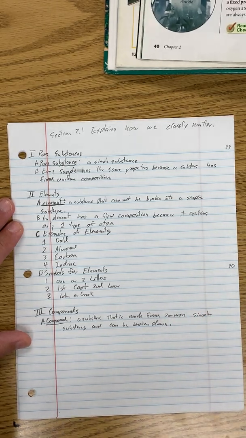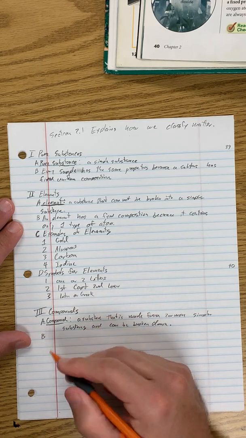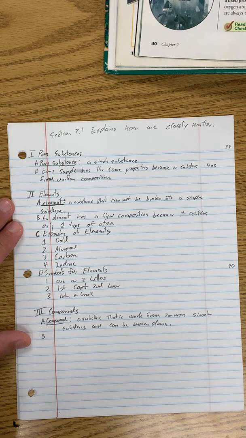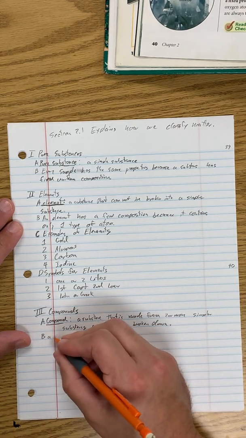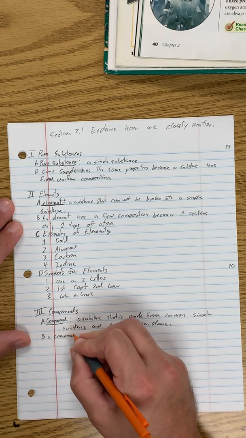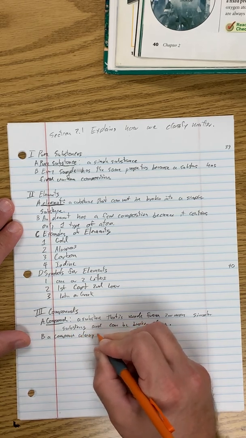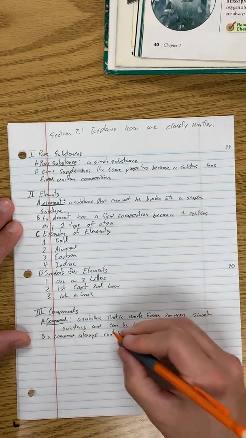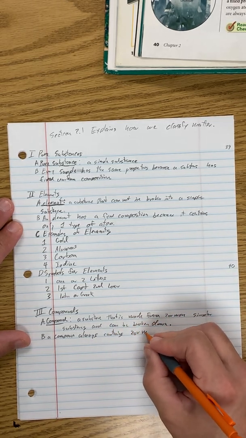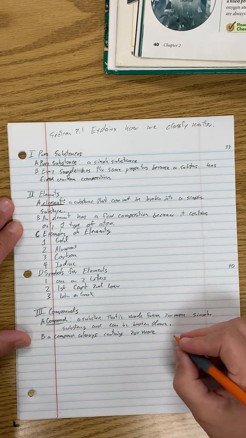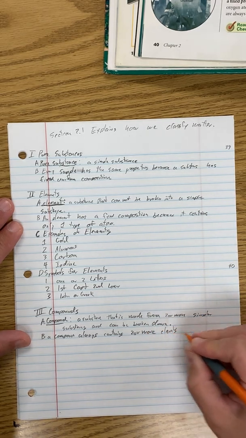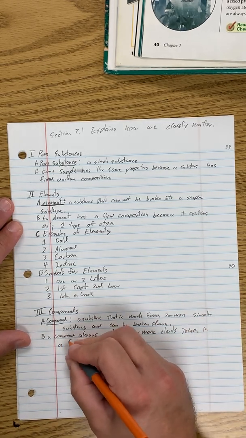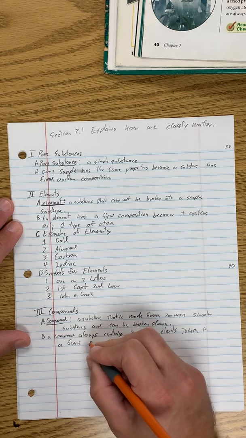Okay, underneath compound, we have another key concept. Once again, I think the key concept is probably right along the same level of understanding as the definition. Okay, and a compound always contains 2 or more elements joined in a fixed proportion.